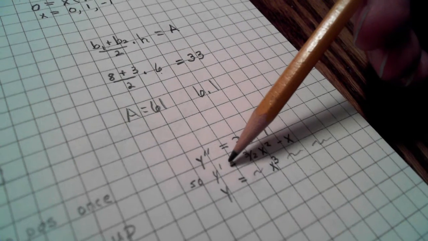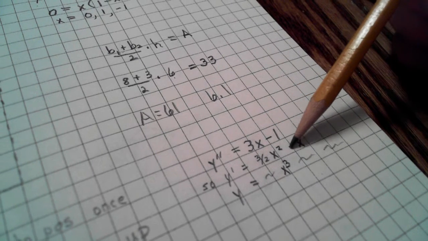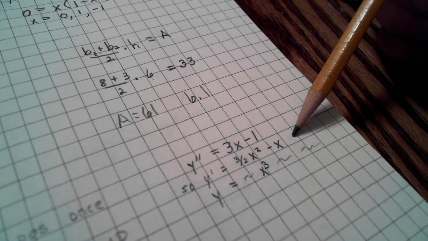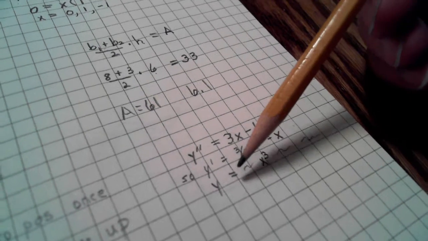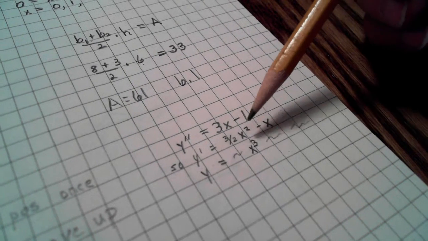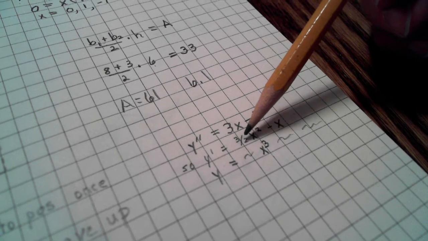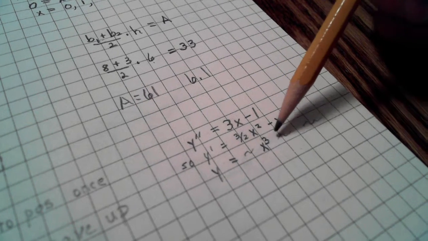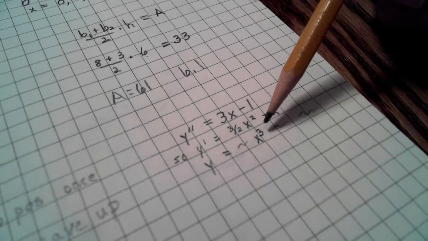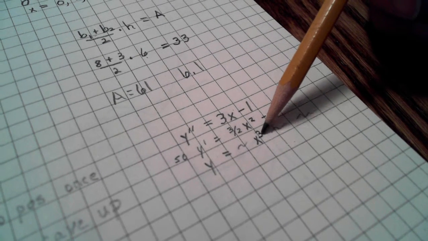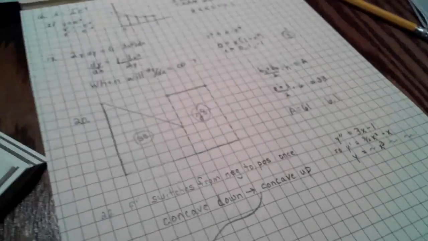So the first derivative, backing up then, would have to be 3/2 x squared minus x plus some constant. And the original would have to be some power of x cubed. We really don't need to, for this question, figure out all this other stuff. We just need to know that it goes from power 1 to 3. 3 is cubic. So a couple ways to look at that.